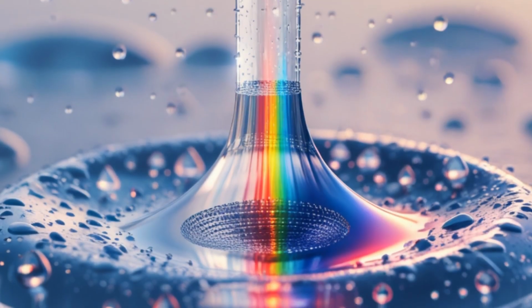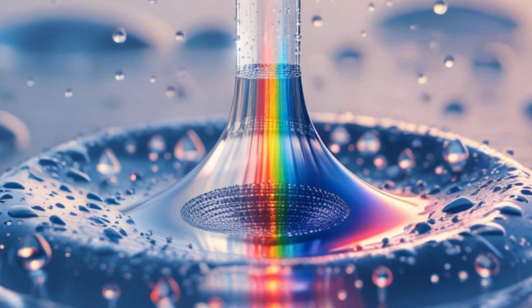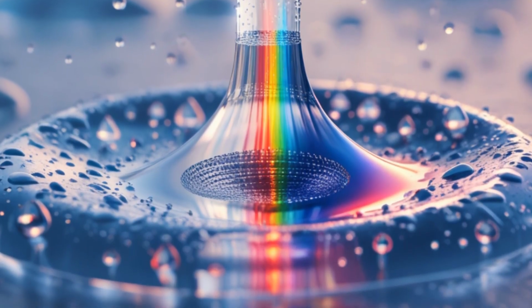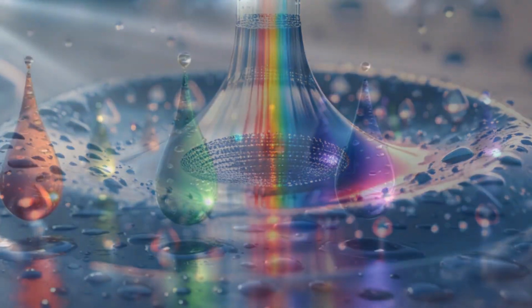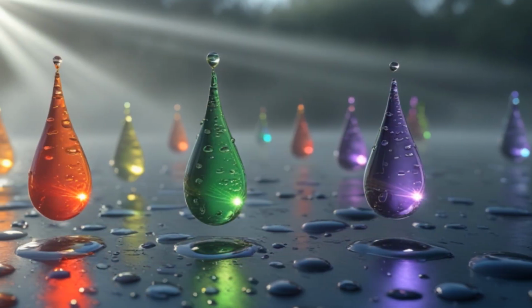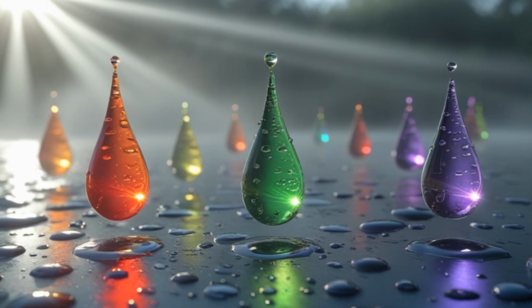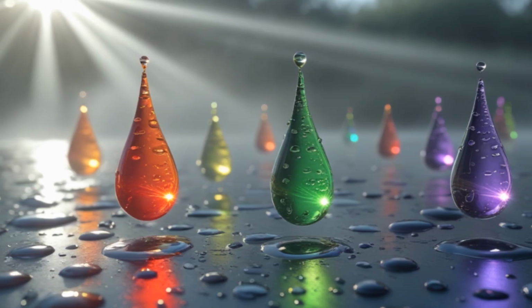As the light exits the raindrop, it bends again. Another refraction. And because each color bends differently, they spread out even more. The result? Each droplet sends out a tiny beam of light that's been split into the full spectrum, red to violet. But here's the cool part.